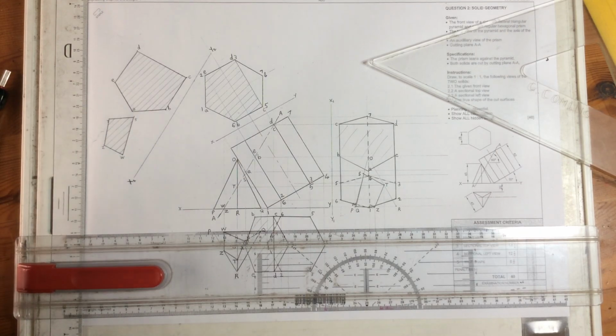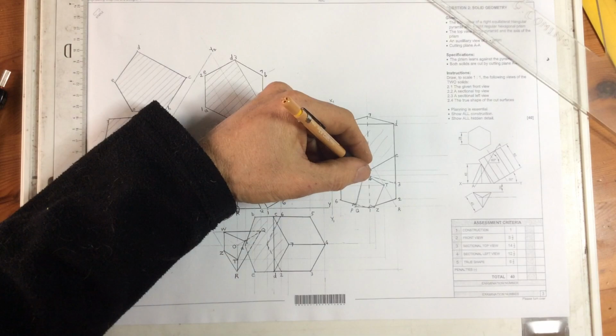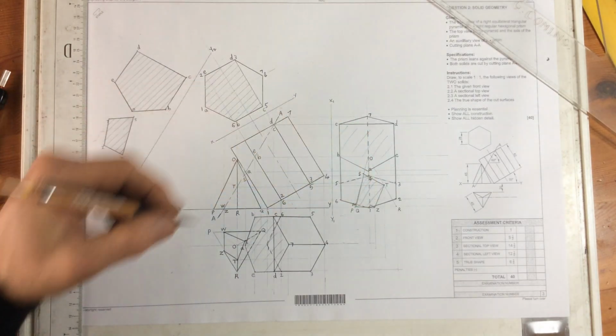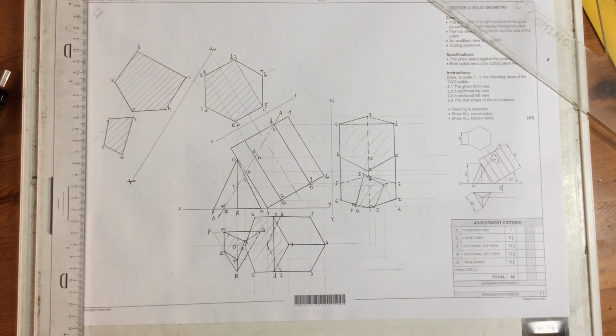There's nice hatching done on there, and that's what that view should look like. There's a bit of hatching that needs to happen on that part as well. A bit of hatching that needs to happen on that part as well. Right, there we go.